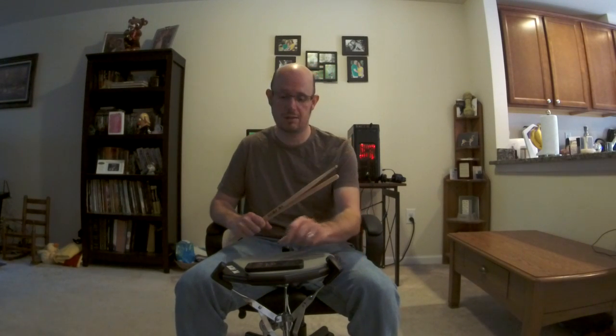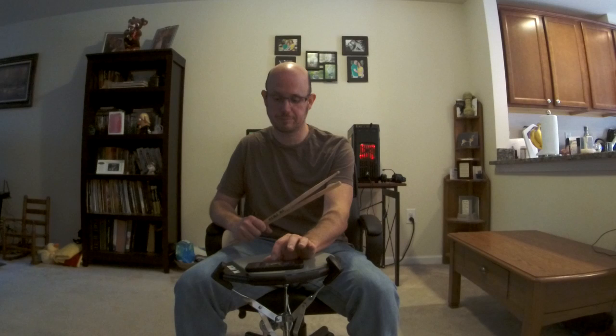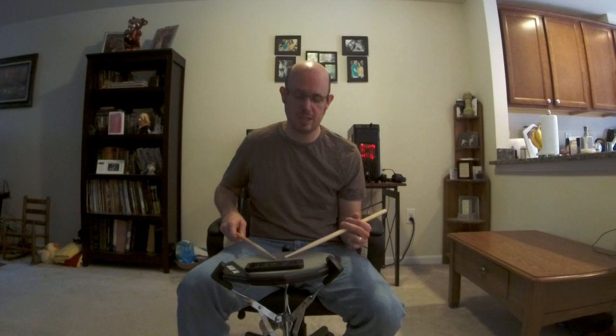Now next is going to be our 16th notes. Now 16th notes are 4 per beat. They're going to be twice as fast as eighth notes, and we're going to count them 1E and 2E and 3E and 4E and. And it's going to look like this. 1E and 2E and 3E and 4E and 1E and 2E and 3E and 4E and.